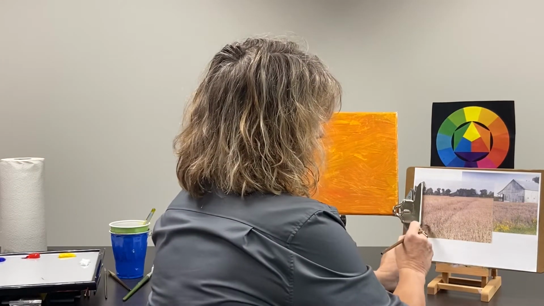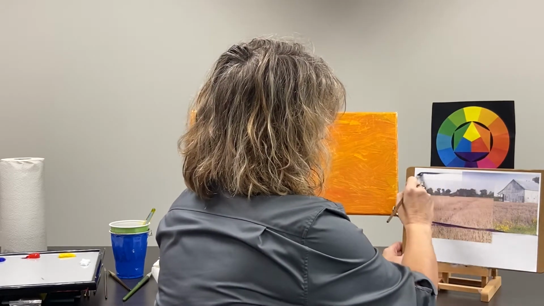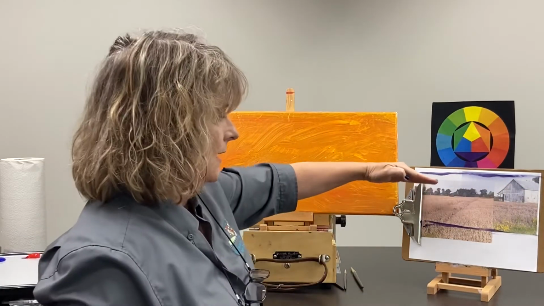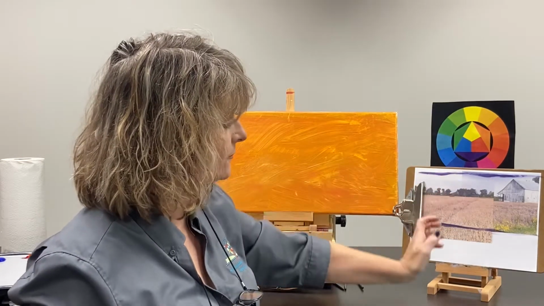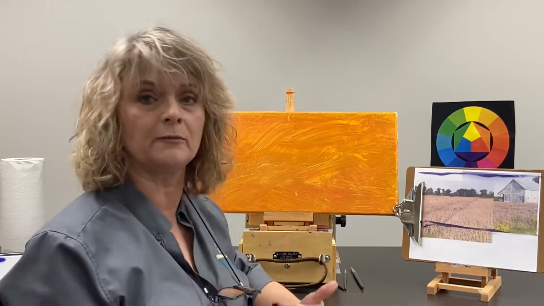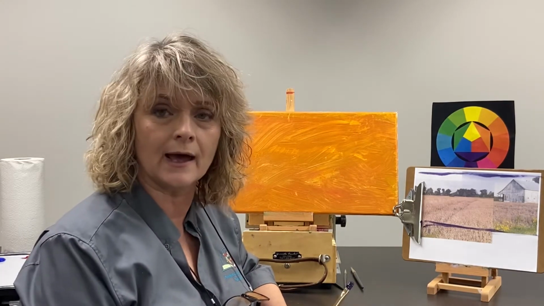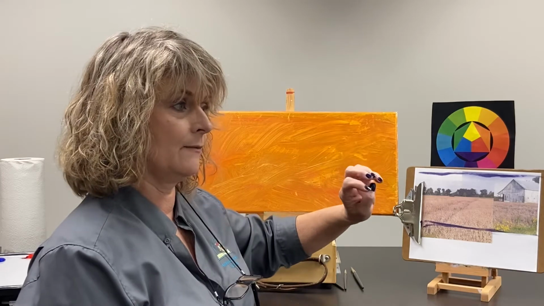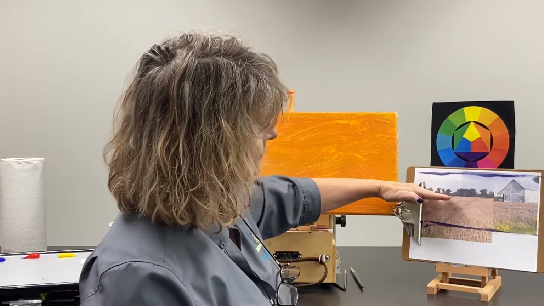Again, because this is a very narrow format, this is what we're going to be focused on. The horizon line, we don't want to cut it in the middle, and we want our focal point, which is the barn, to be over to the side. If you're not familiar with the rule of thirds, I would invite you to go online and Google it, and you'll get a great explanation of why we don't want an object or a focal point to be in the center of the painting. In this case, we're going to move the horizon line up.